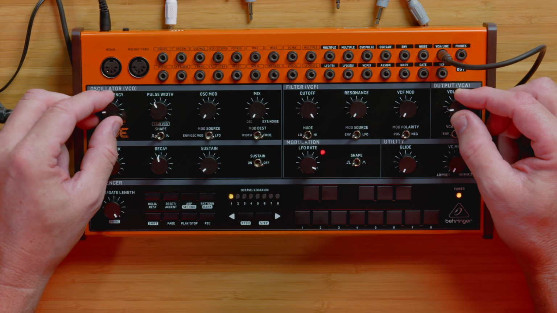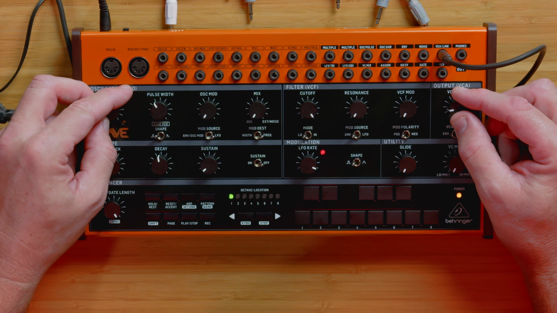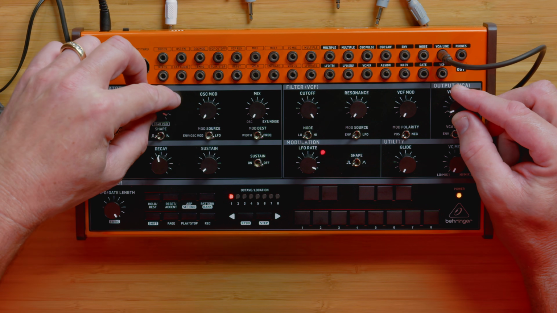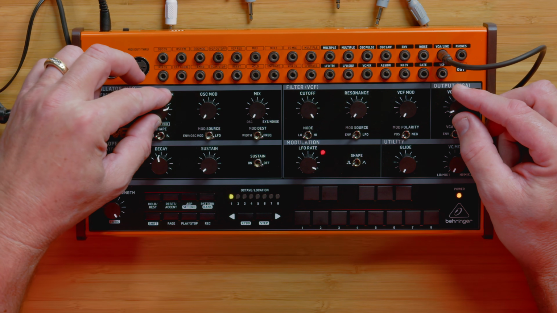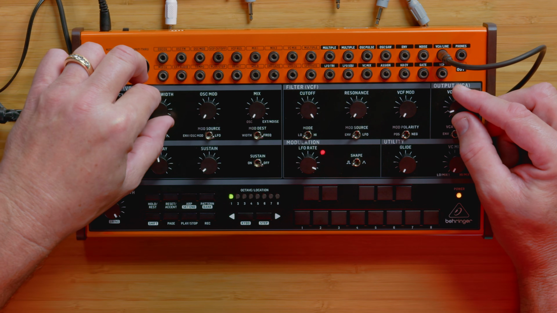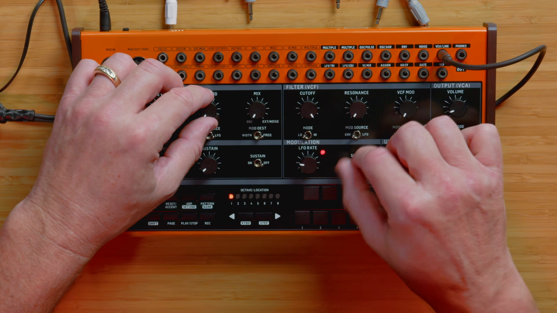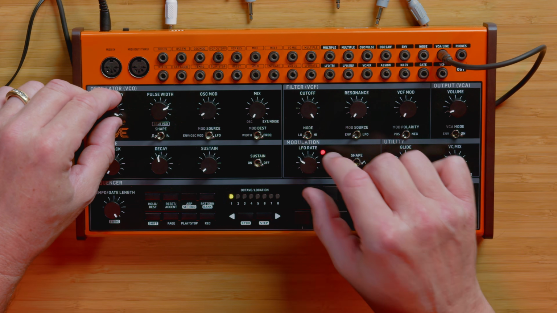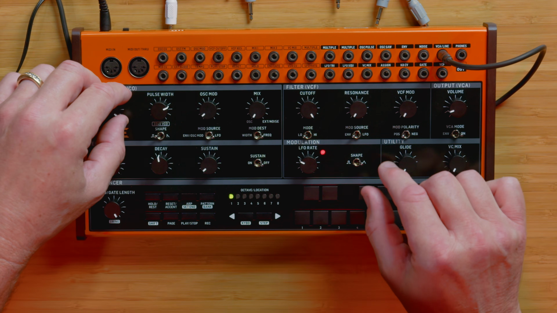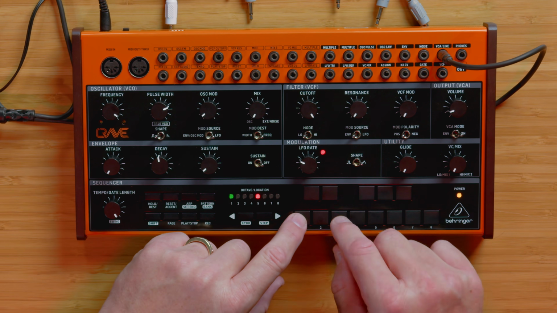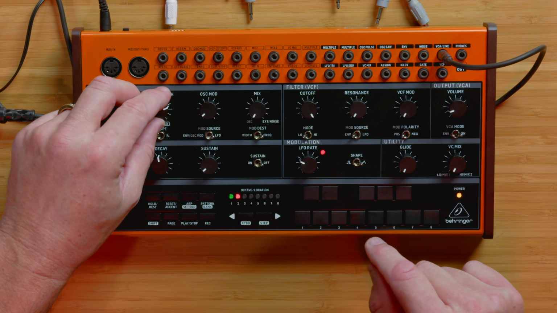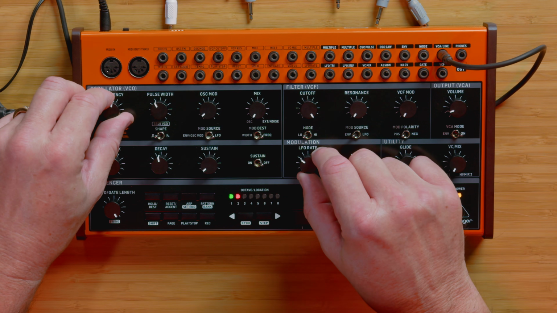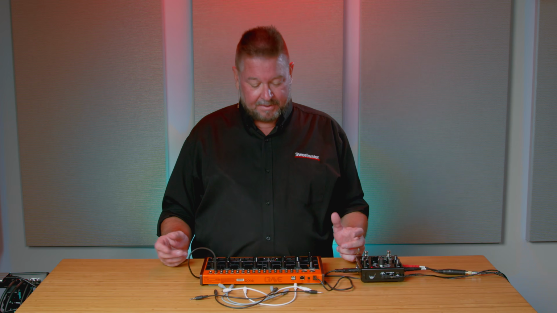Square wave. Now open up the white noise.